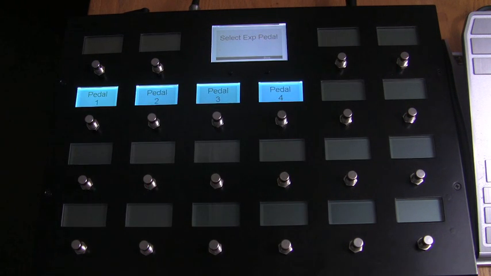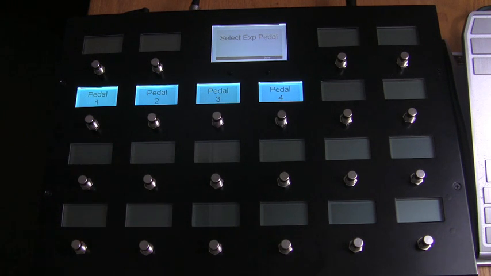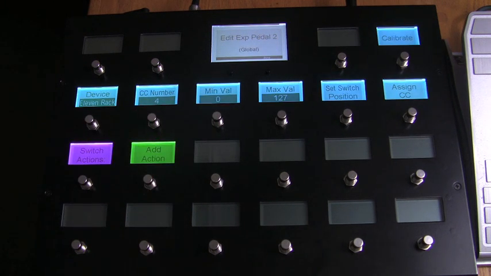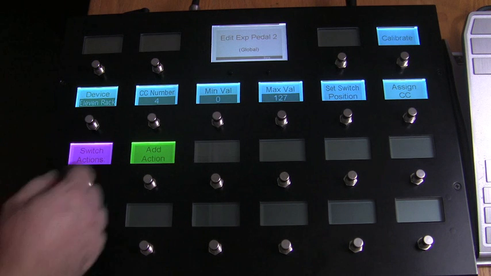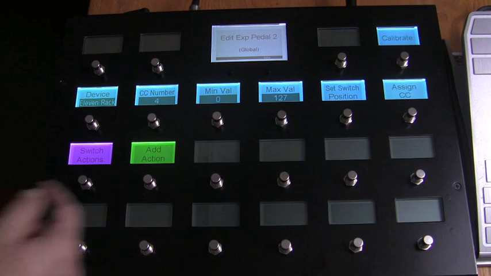We have our 4 expression pedals listed here. You can use pretty much any pedal, except that you have to make sure the polarity is correct, and that's all detailed in the manual. We're using a Korg XVP10 today. In the default allocation for the 11 Rack, the first pedal is the multi-effects pedal, the second is wah, and the third is volume. We're going to hit 2 here to look at pedal 2, because that's the one we're going to be working with today. It's already set up with the correct CC number and minimum and maximum value, and we're going to calibrate the pedal.